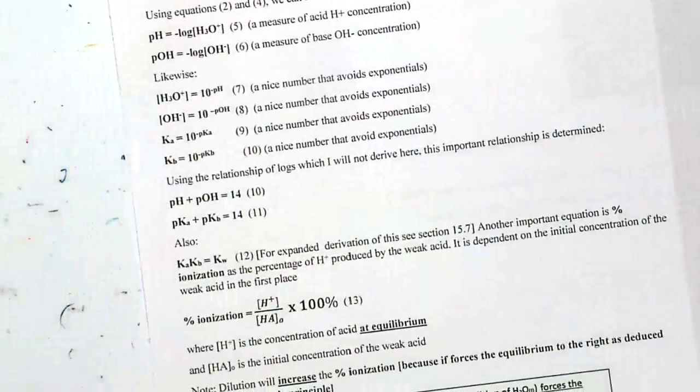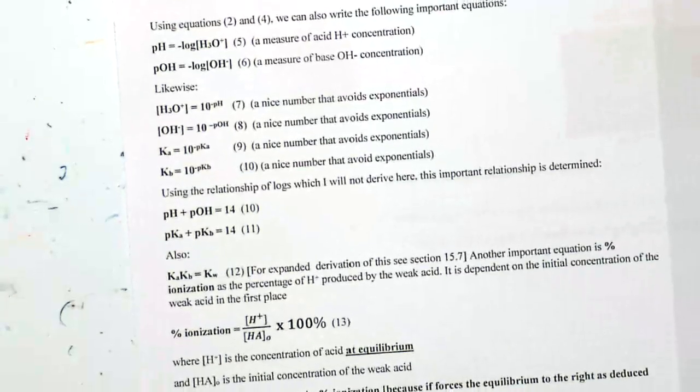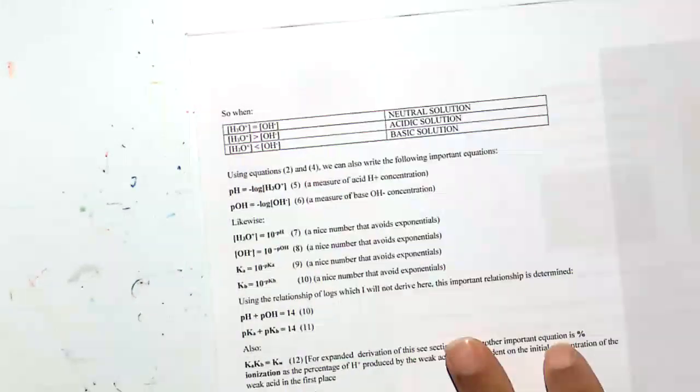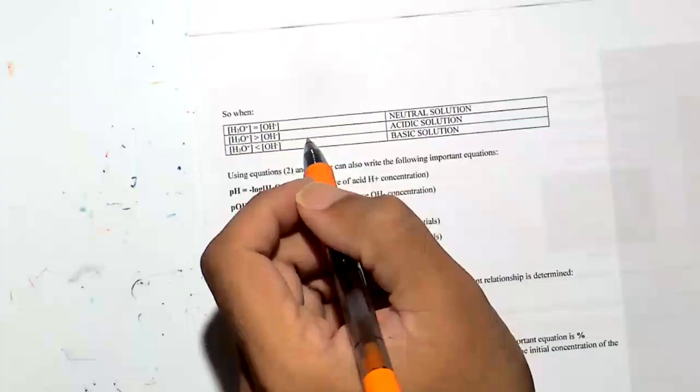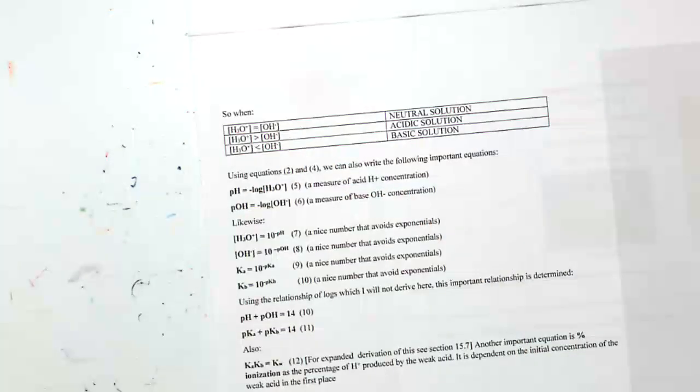All right, let's go to page 7 in our notes. Can we know this? What does it mean when something is basic? When something is acidic? When something is neutral?